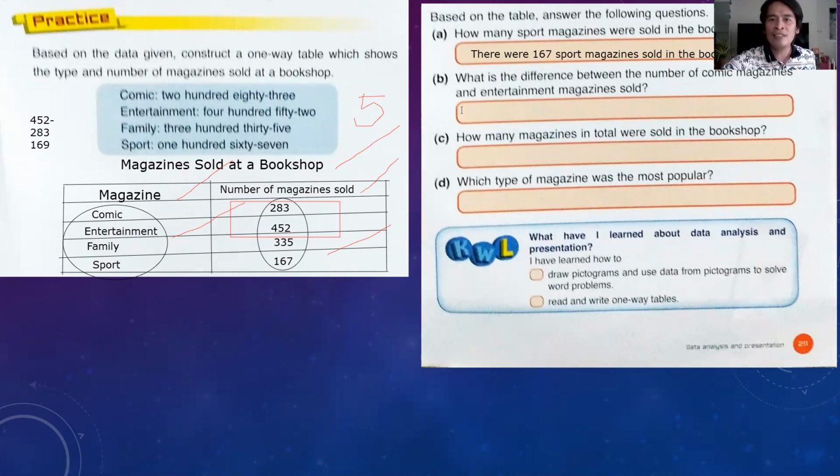Very long. So you can answer, the difference is 169. Okay, this is accepted. That is still a complete sentence. Don't write so long, like the difference between the number of comic magazines and entertainment magazines sold is 169. Oh, that is very long. So you can just write the difference is 169.